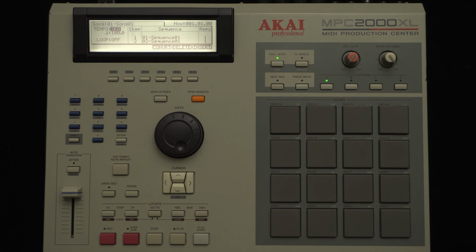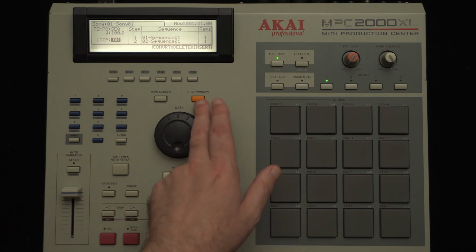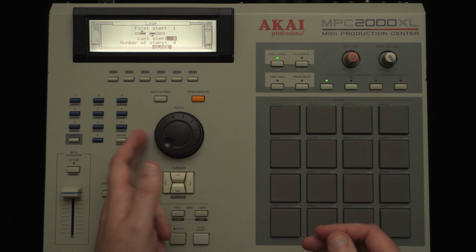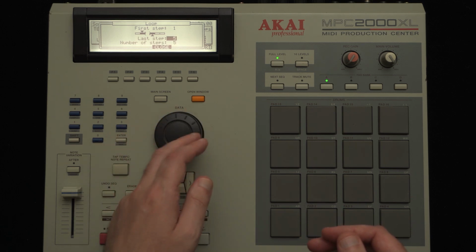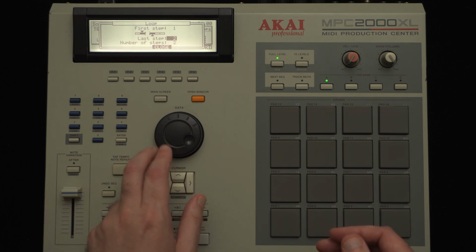And last of all, you can loop your song continuously here by enabling Loop to On, or you could hit Open Window and key in a specific range for song mode to play continuously between a first step and a last step, or even number of steps, similar to the main screen loop.